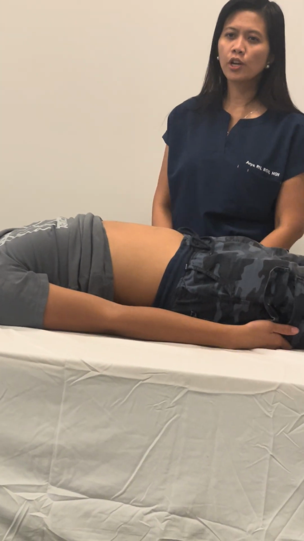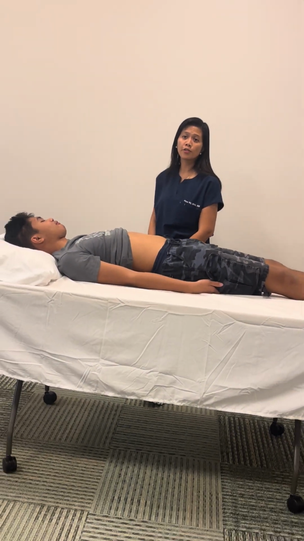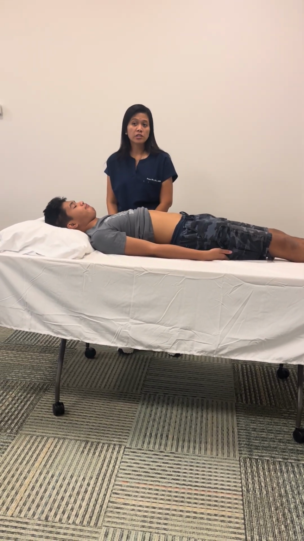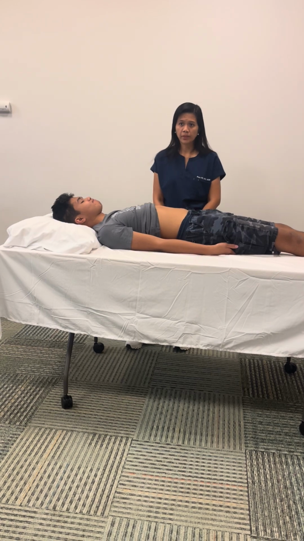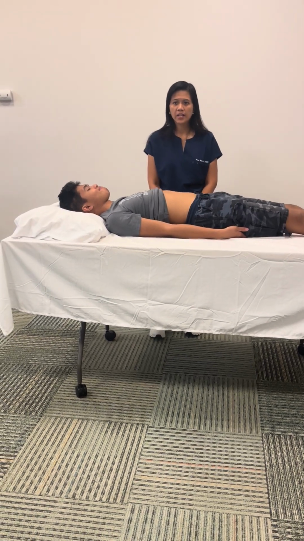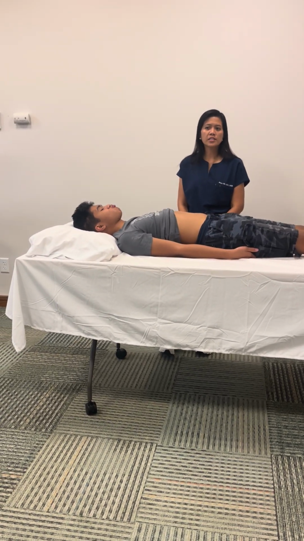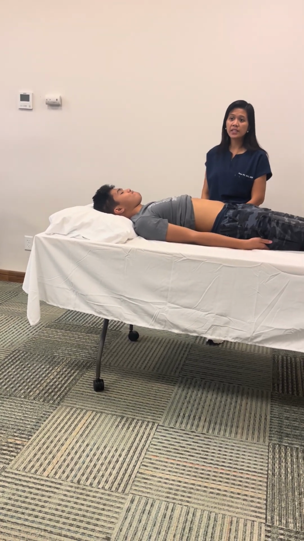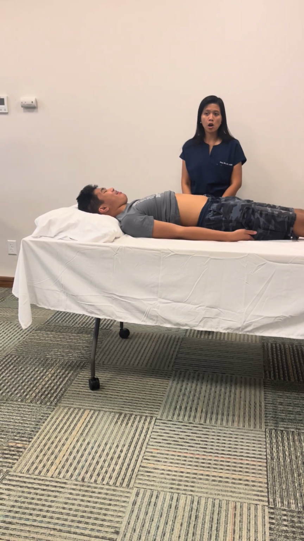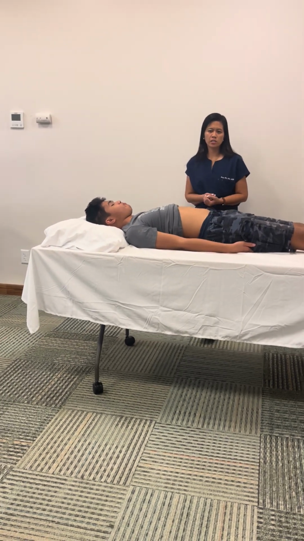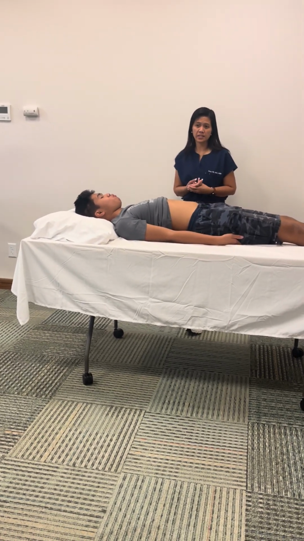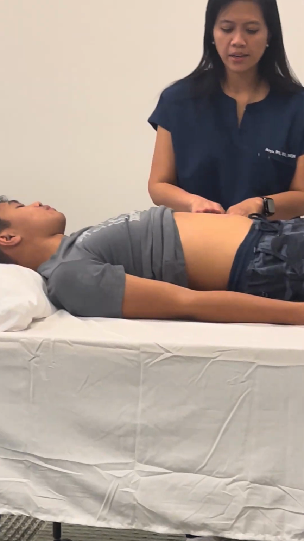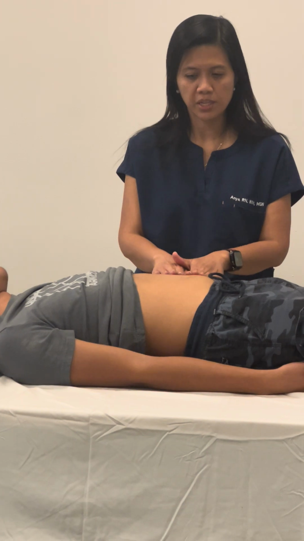Okay, so another special test is what we call the Rovsing sign. It's applied when you do a rebound test on the left side. So press on the left and let go suddenly. If that causes pain on the right side over McBurney's point, then it's indicative of potential appendicitis. So when you press over here and he feels pain on this side, that could potentially be an appendicitis.